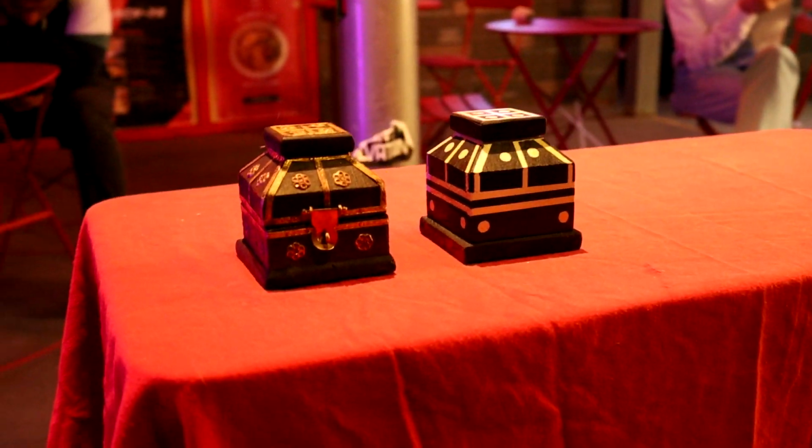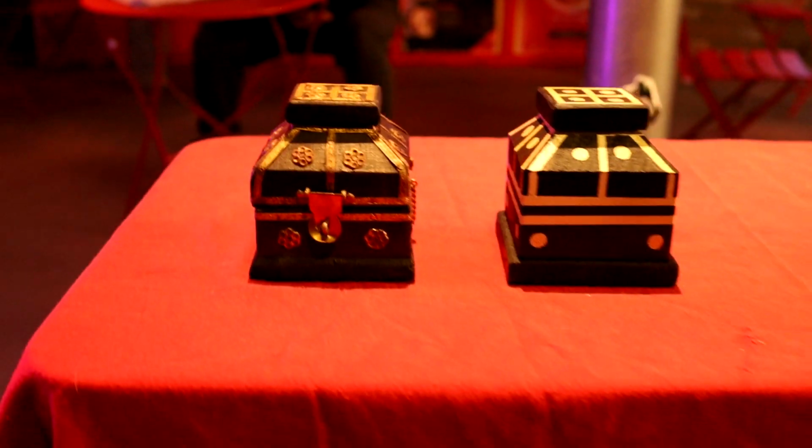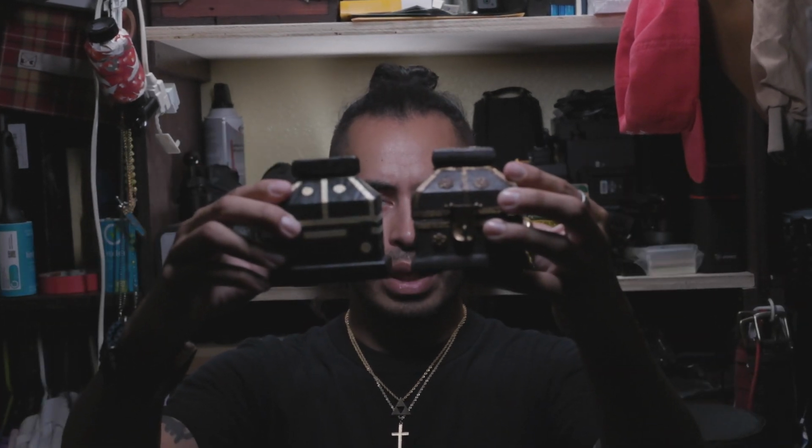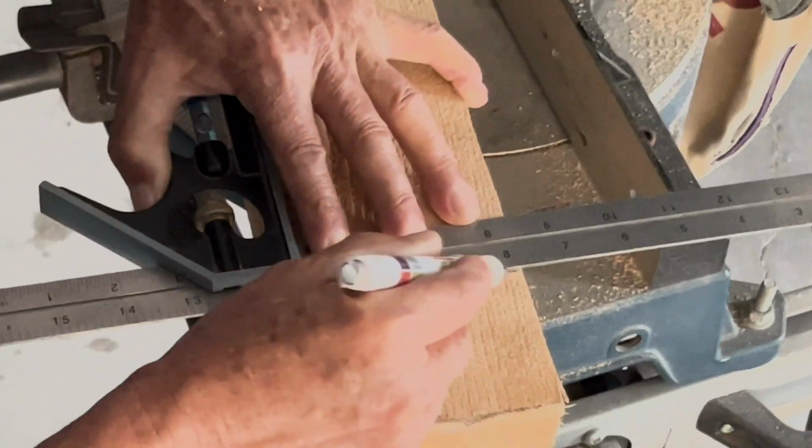So this required me to make a dummy of the jewelry case, a stunt dummy. So I went to Home Depot and got the supplies to make my stunt dummy. With the help of my tío, I was able to make a replica here. This is our stunt dummy after my tío did his magic.